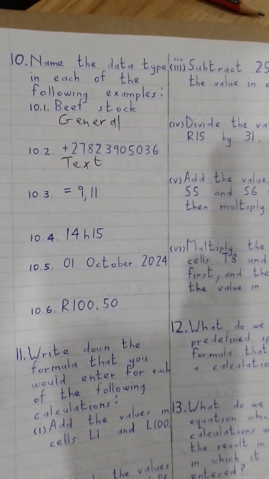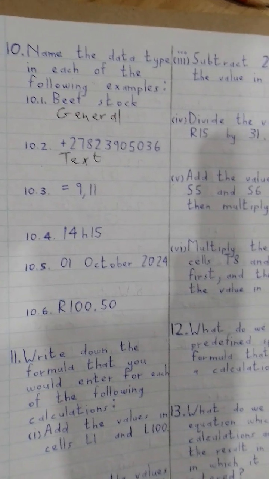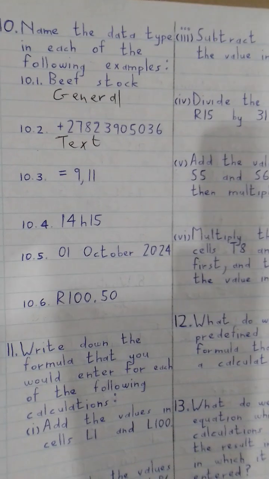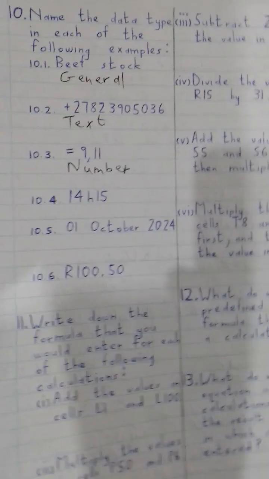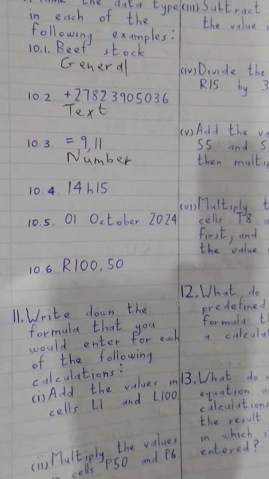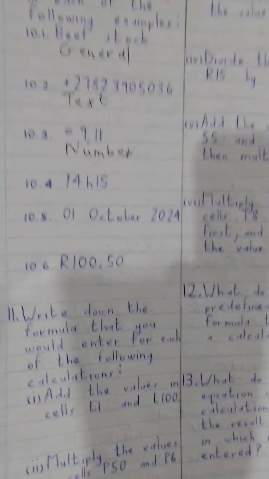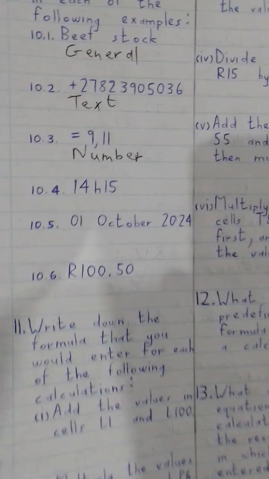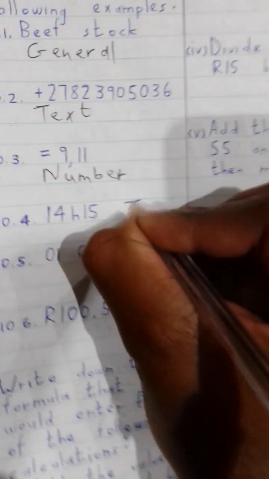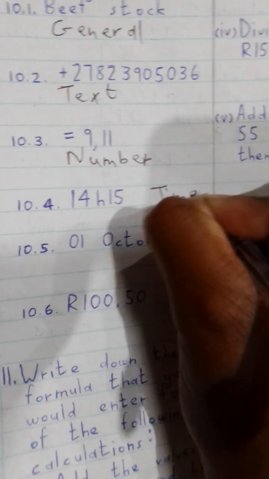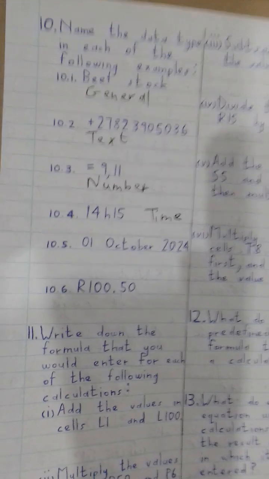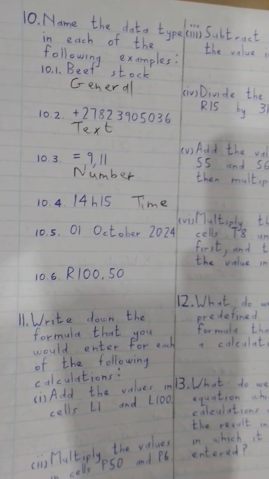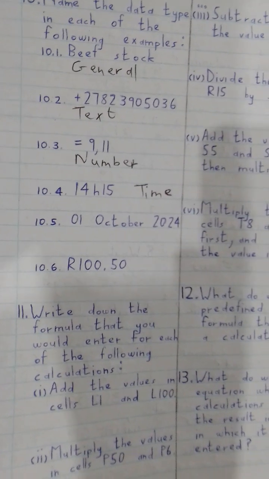10.3 is equal to 9,11. So this is a number that is used in a calculation, and it's in 2 decimal places. 10.4, 14H15. You should already see that this indicates time. 1 October 2024, that's 10.5.